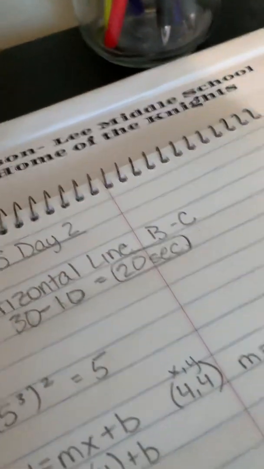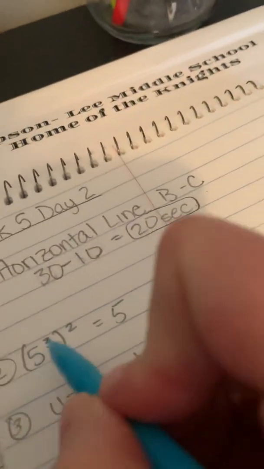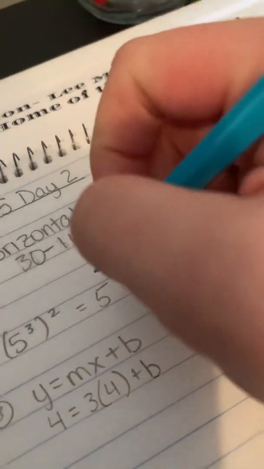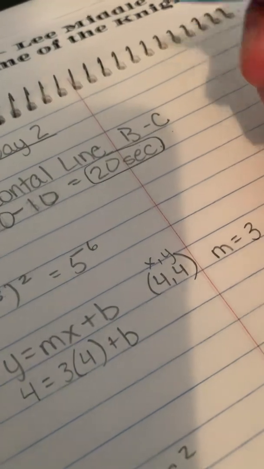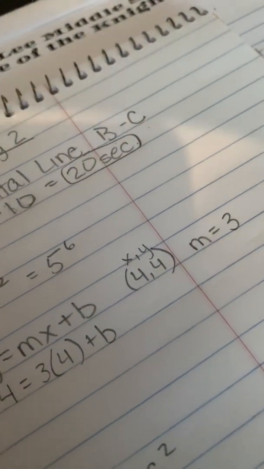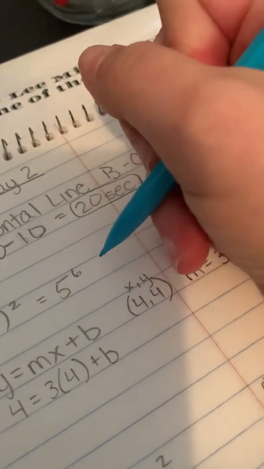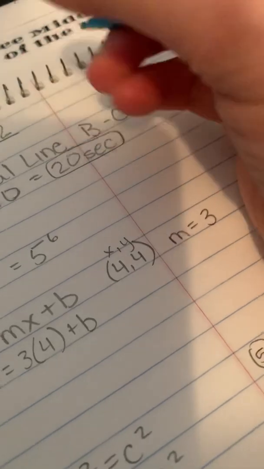Number 2 says, solve 5 to the third power raised to the second power. Power to power means you multiply. So 3 times 2 is 6, so that would be 5 to the 6th power. This would probably be a no calculator question if you were taking the Milestones or taking a test in 8th grade.